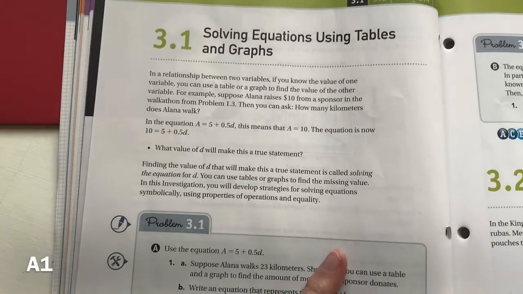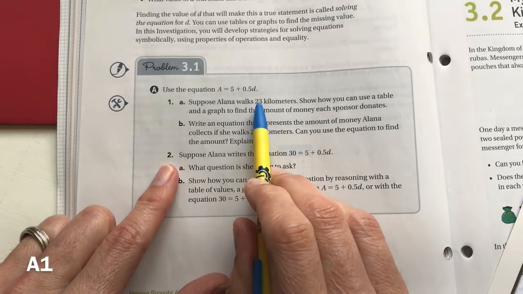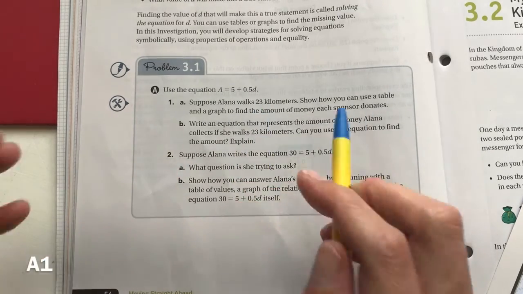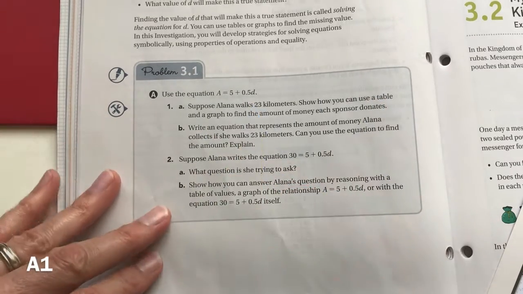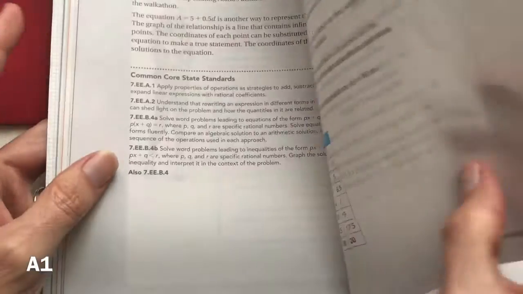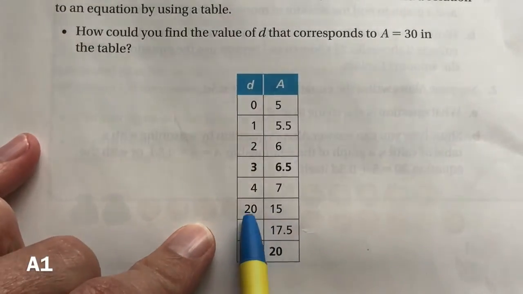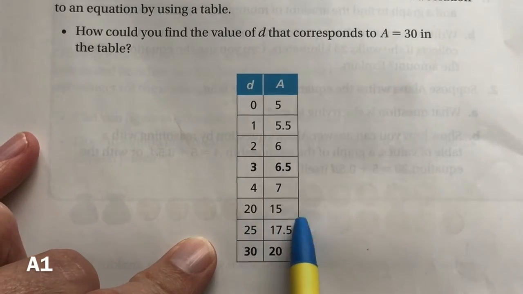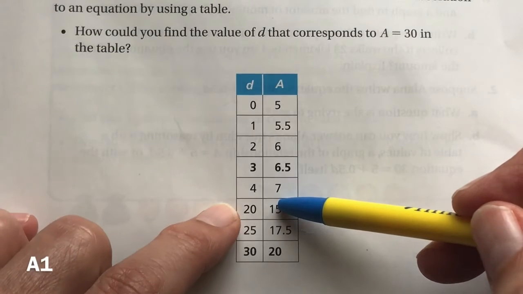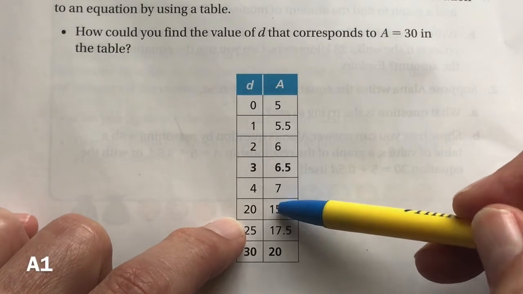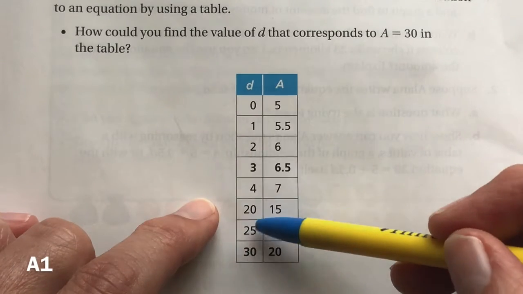For today in part A, we do that exact same equation, but they're going to be asking us to plug in the value for 23 kilometers and figure out how we can show that first of all with a table and with a graph. So let's look for 23 kilometers in the table. If I come back to the previous page, we would work through here and see that 23 would be right here between 20 and 25. So you can see right here that if I had 15, 21 would have to be $15.50, 22 would be $16, and 23 would be $16.50, because you see that continued 50 cents for every one of those.